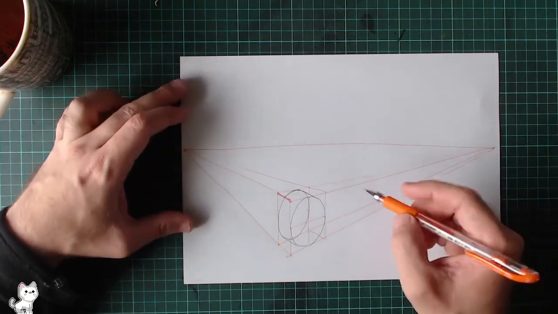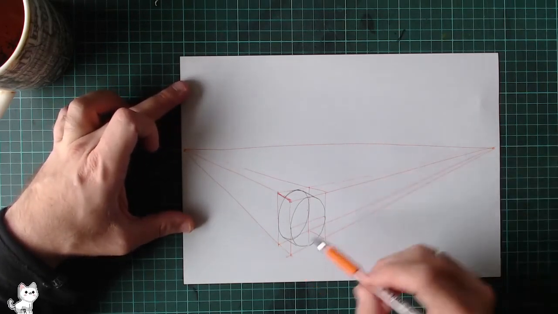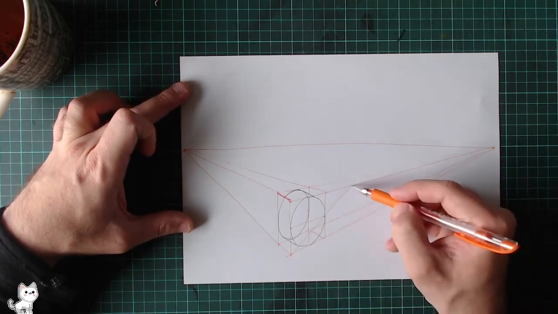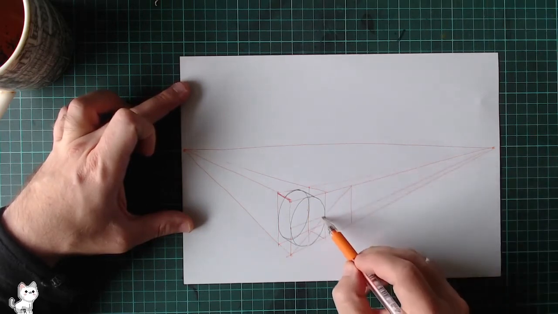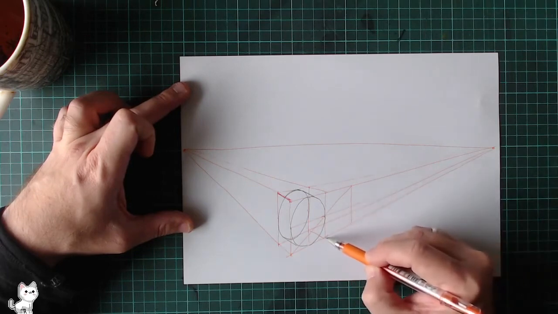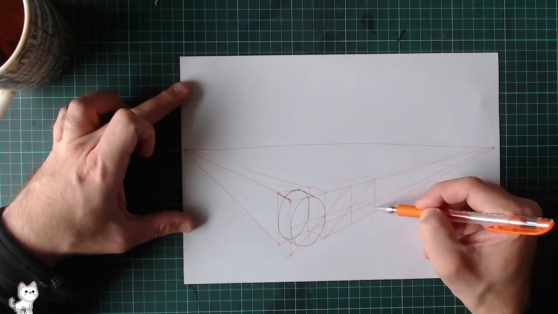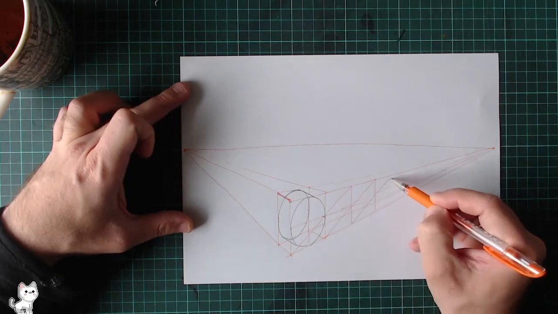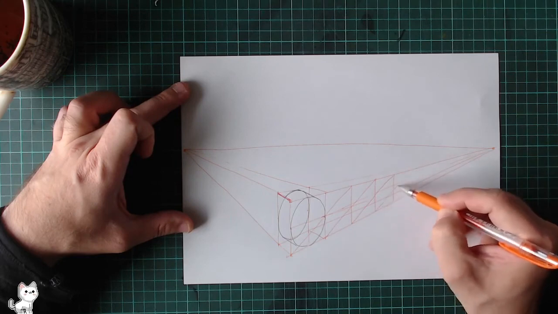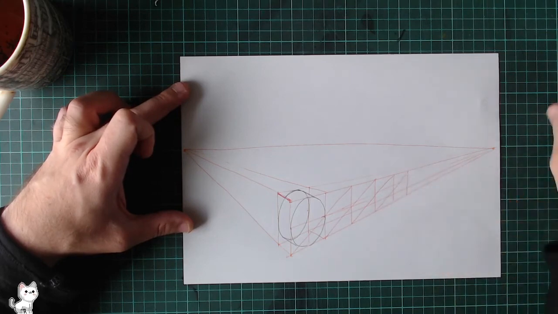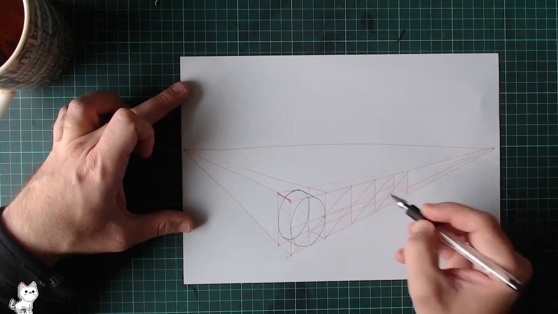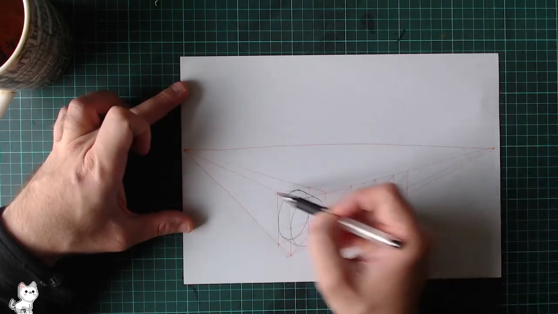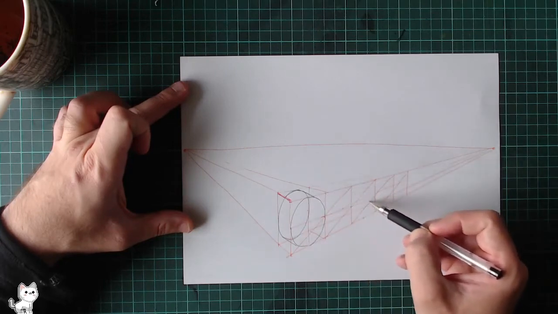So let's just draw a little more for demonstration. So my minor axis will be here.